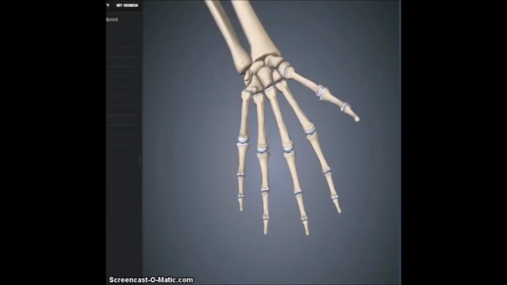All joint surfaces are covered with articular cartilage in the hand. This allows the hand to move without pain. There are different types of cartilage in the hand, and those are hyaline, fibrocartilage, and elastic cartilage. This cartilage is stiff but flexible, making it prime for weight bearing.